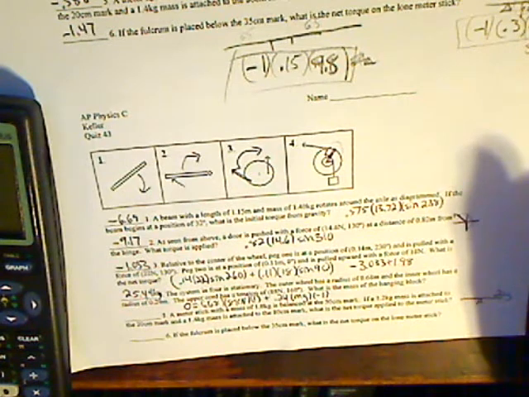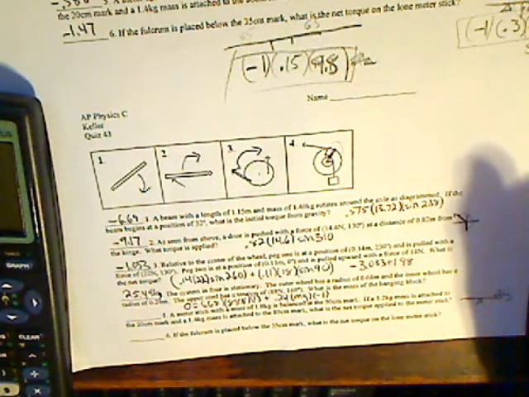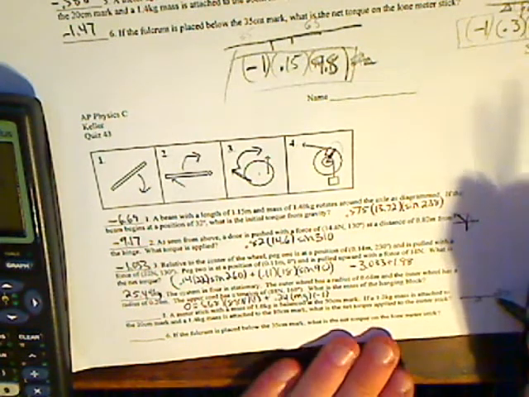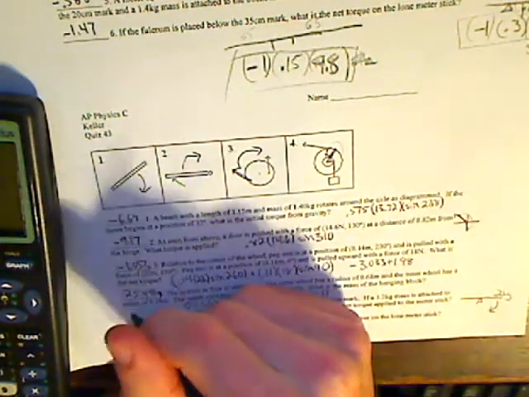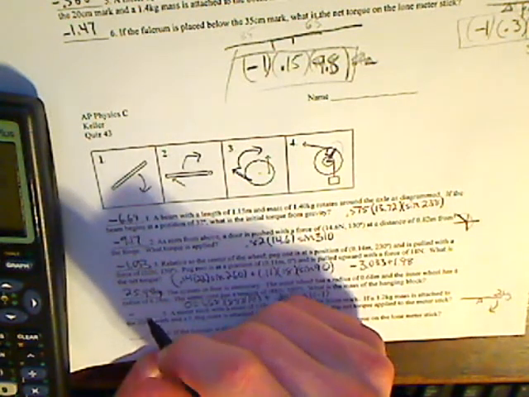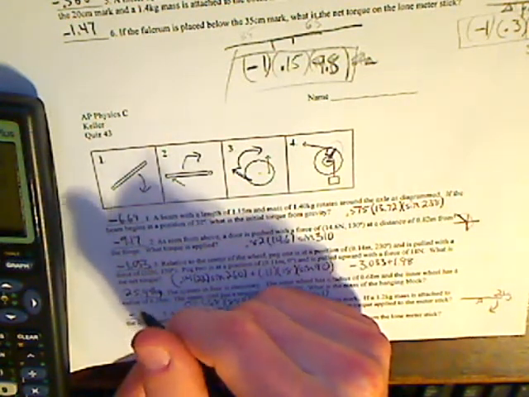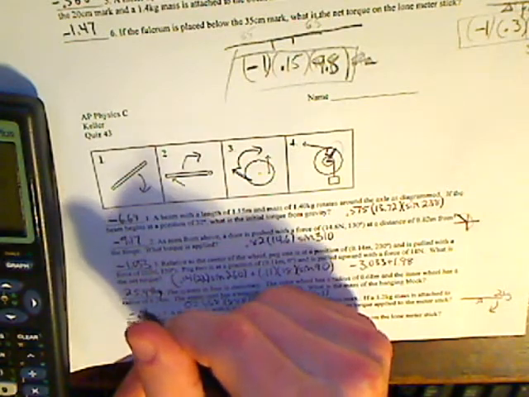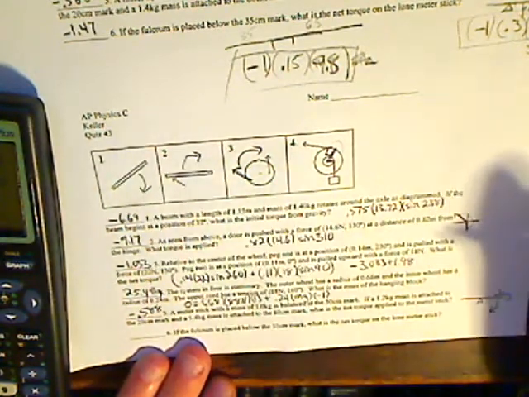That's going to give you 1.96. Going to multiply RF sine theta. It's going to be, multiply that by 0.3, which is your radius, and you're going to end up with 0.588. But since it's again going to be torquing to the left, it's going to be negative, and you know that from your sine of 270, which is, if you swing from radius to force again, that's going to be 270, so it's going to be negative 0.588.